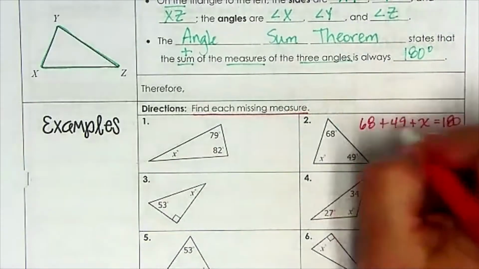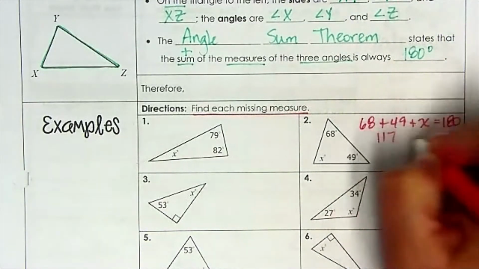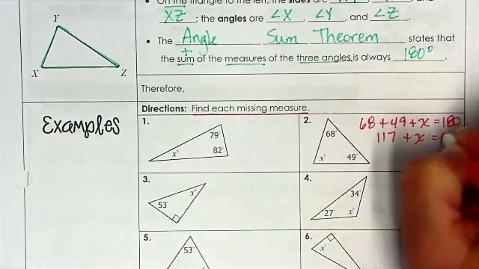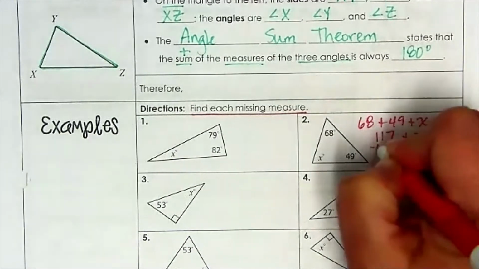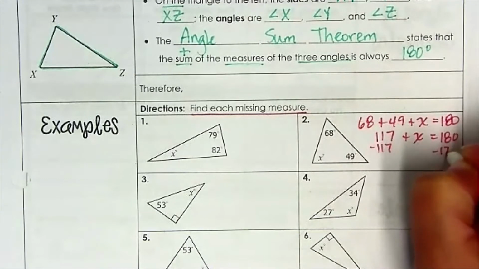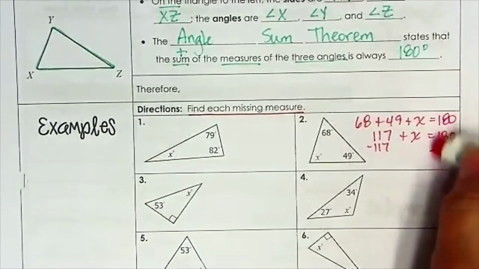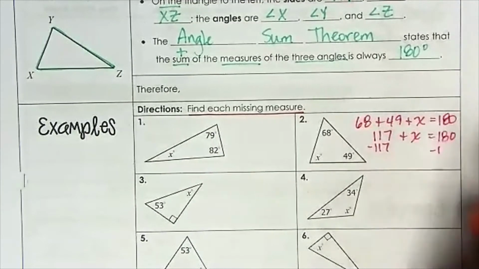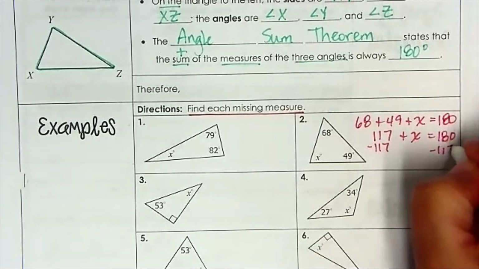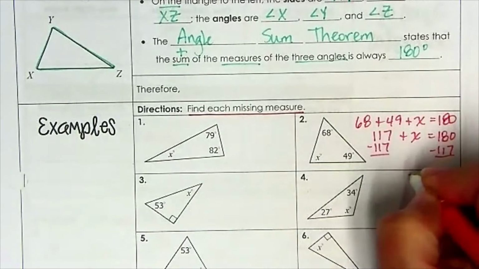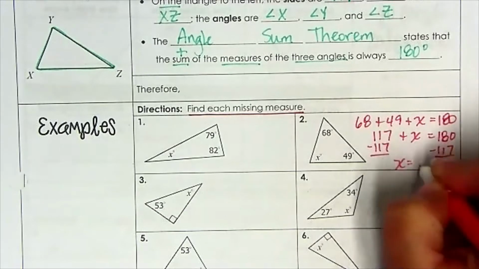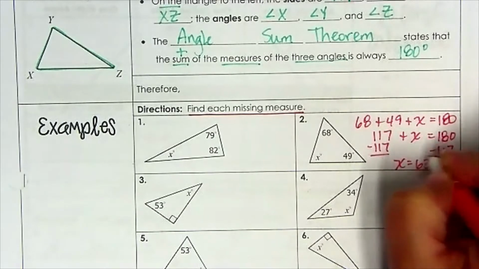So when I add 68 plus 49, that gives me 117 plus X equals 180. Subtract 117 from each side, and we get that X equals 63 degrees.